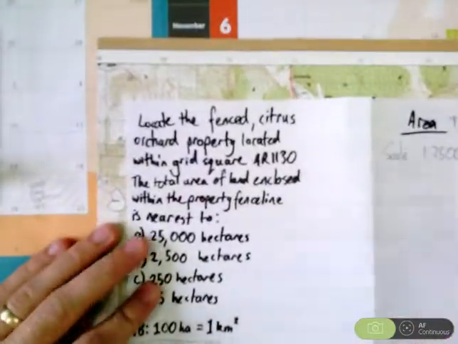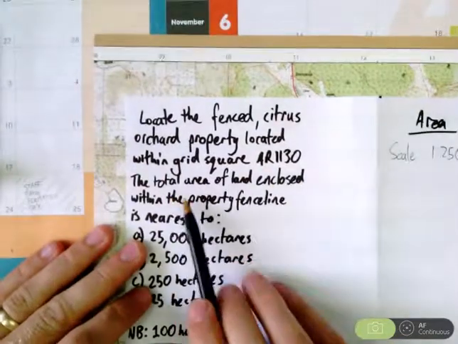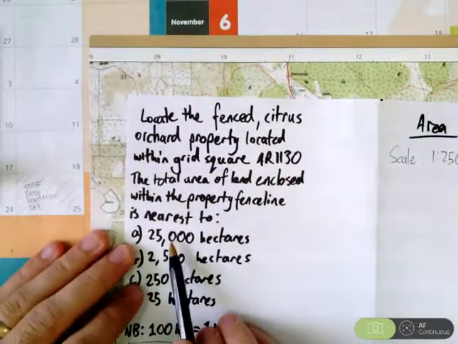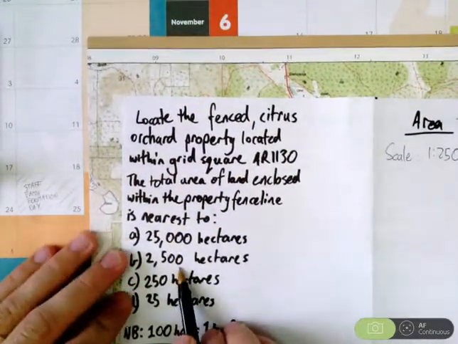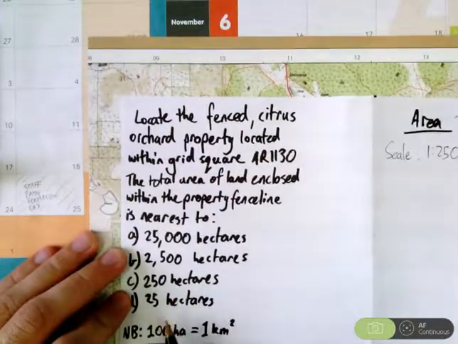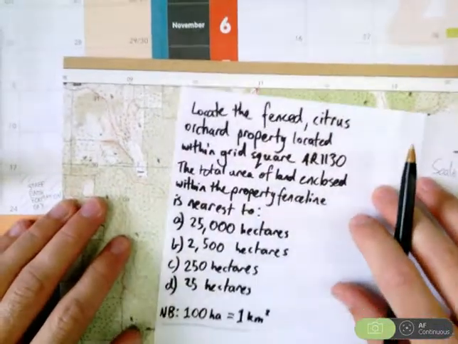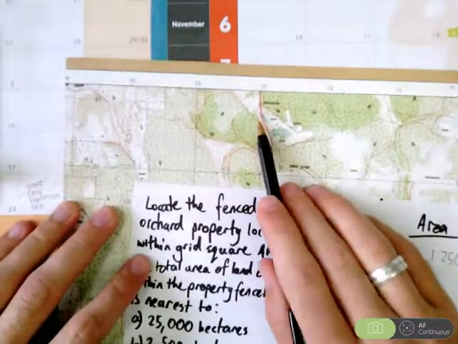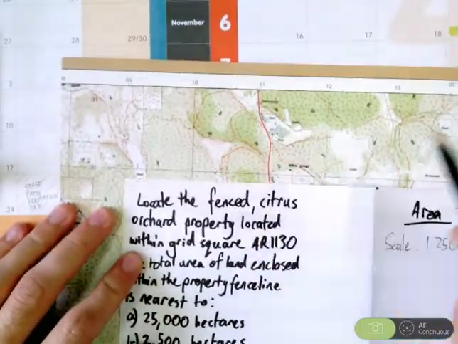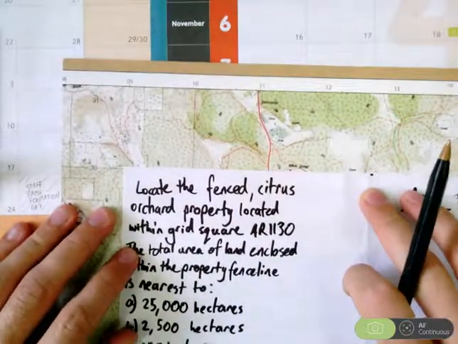So we've located that. The total area of the land enclosed within the property fence line is nearest to 25,000 hectares, 2,500 hectares, 250 or 25 hectares. Now this is where you don't exactly need to know the exact area to be able to calculate this.